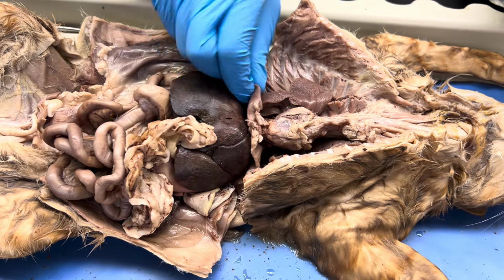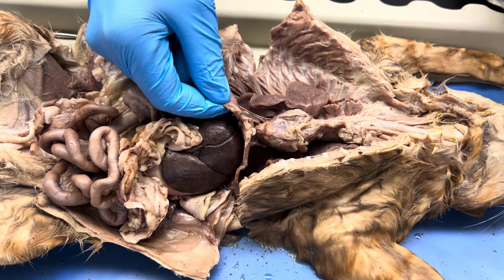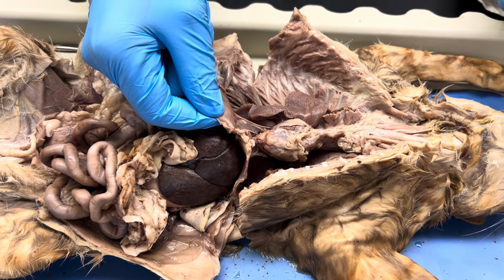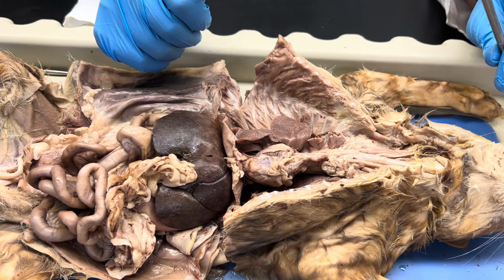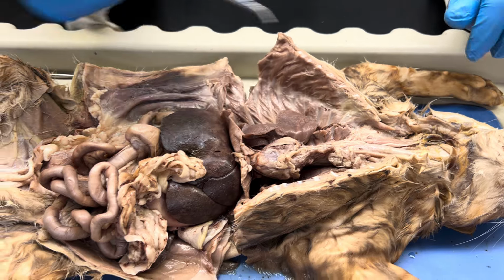And then lastly, you have this dome-like muscle. That's the diaphragm right there, separating thoracic above from abdominal cavity below. All right, y'all can stop again because that's the end of that.